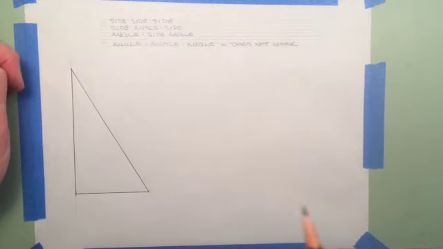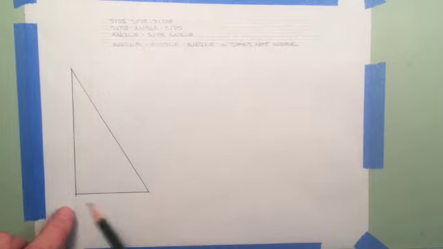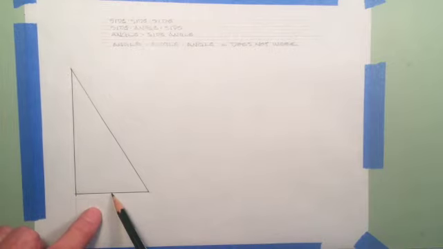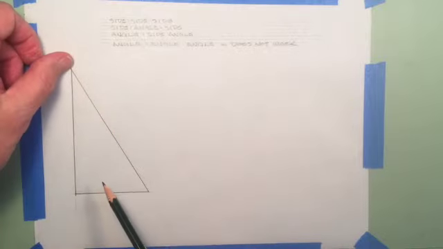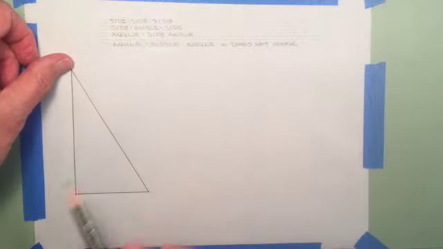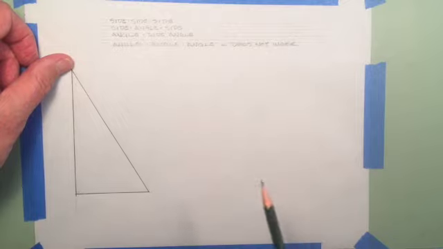Also, angle, side, angle. If I know this angle, this side length, and this angle, I will always meet up here at this point, and I will be able to duplicate the triangle.